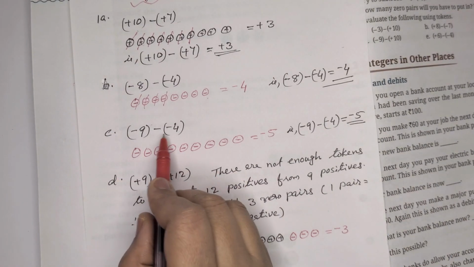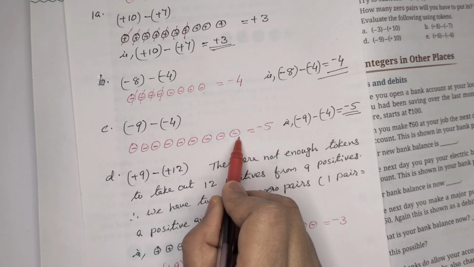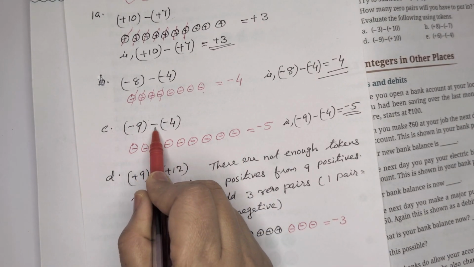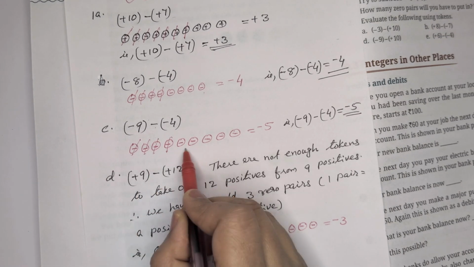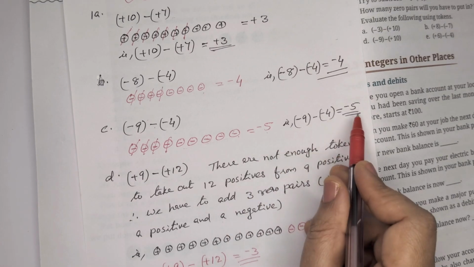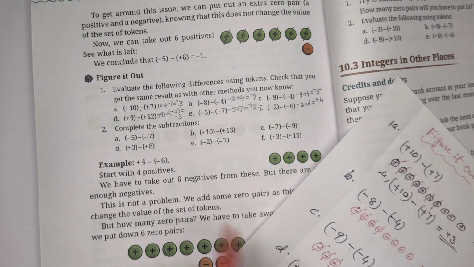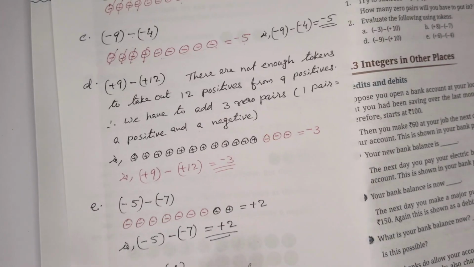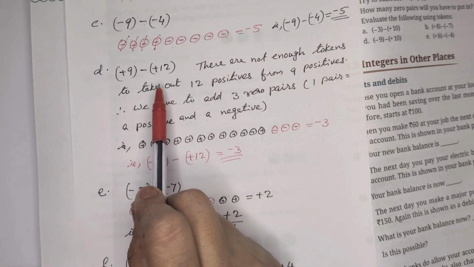Then C1. Minus 9 minus minus 4. Same way, 9 negative tokens. From that we had to subtract or remove 4 negative tokens. The remaining 5 are there, 5 negative tokens. So minus 5. Same answer here also we have got. Next is, the answer is minus 3. We can see that D1, that also minus 3.